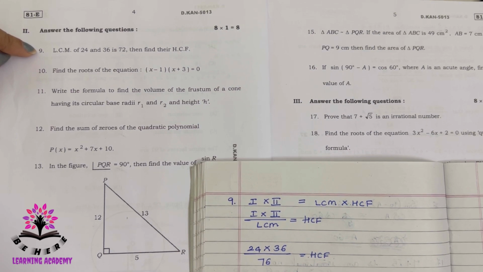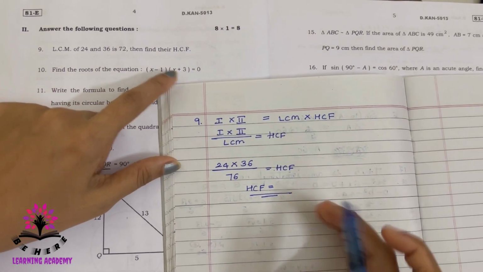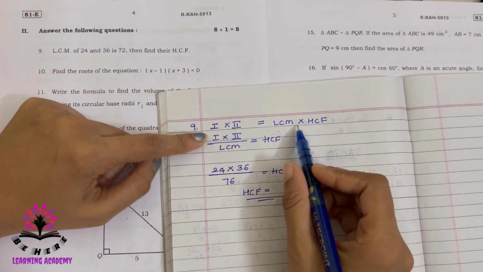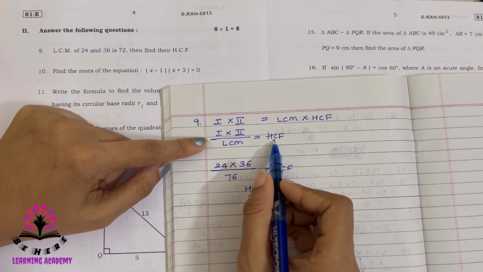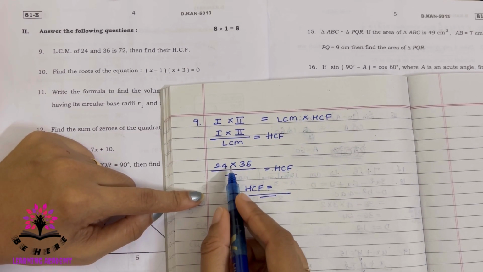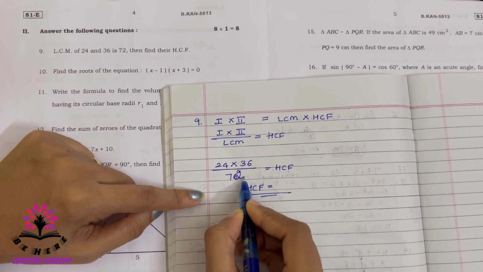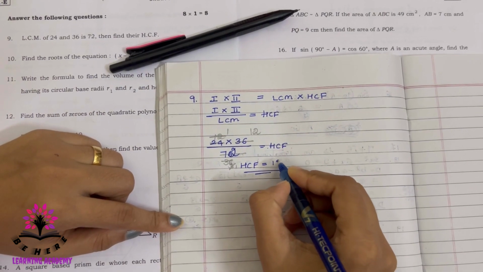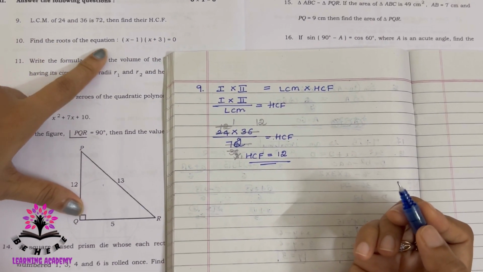LCM of 24 and 36 is 72. Then find their HCF. We know that the product of first and second number is equal to product of LCM and HCF. So first and second number divided by LCM will be HCF. First and second number they have given already, 24 and 36 divided by 72 it is. So answer is 12.